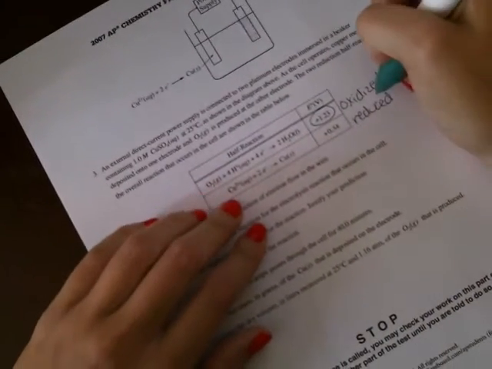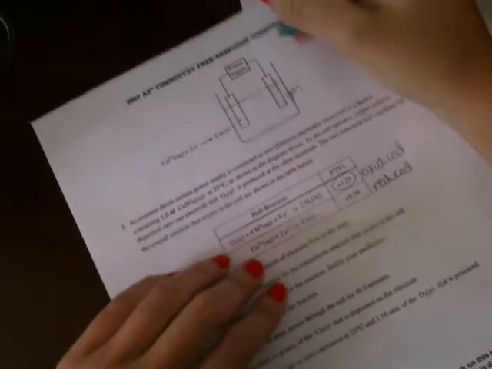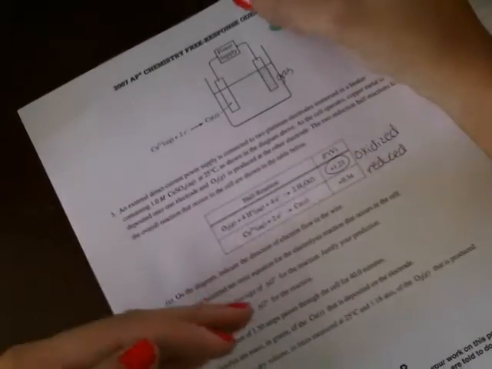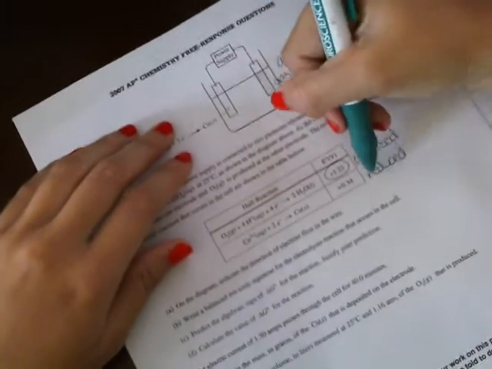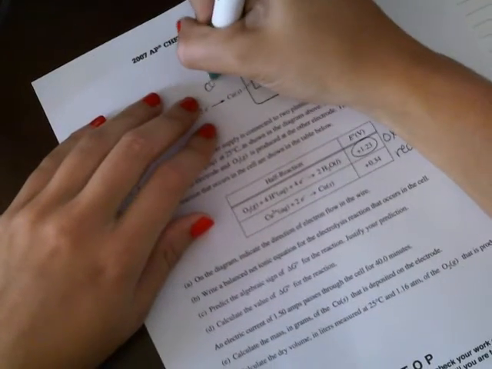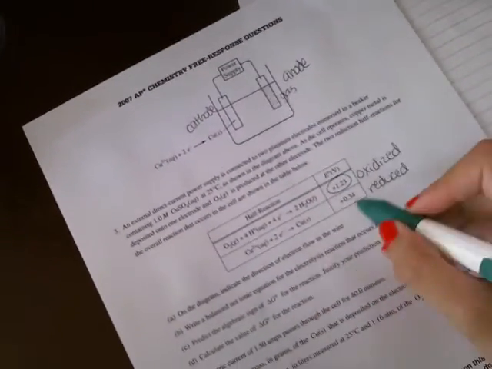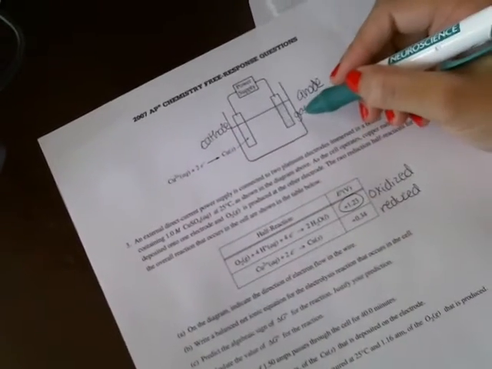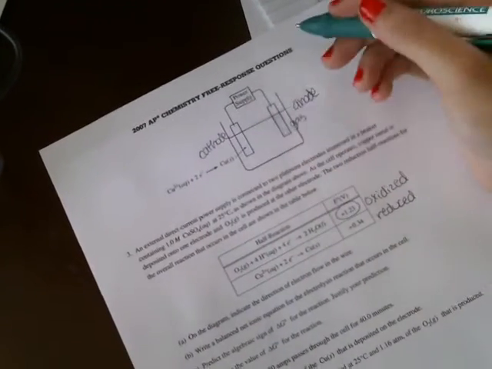So because this is oxidized, we look up here, and the O2 gas is on this electrode. So this electrode is being oxidized, and because of OIL RIG, sorry, because of AN OX, this is the anode. And because of RED CAT, this is the cathode, because it's being reduced. Now, this makes sense because the gas coming out of this electrode is making this electrode smaller, and the Cu solid is making this electrode bigger.